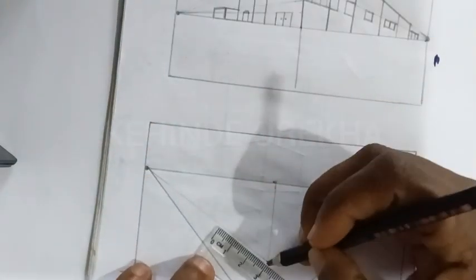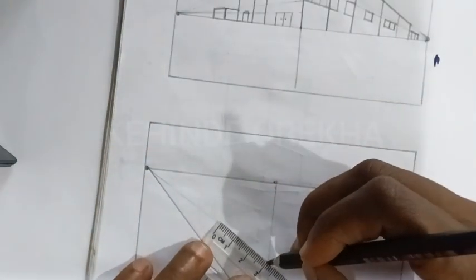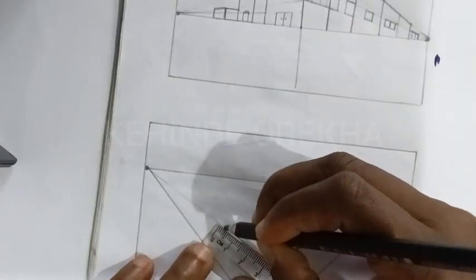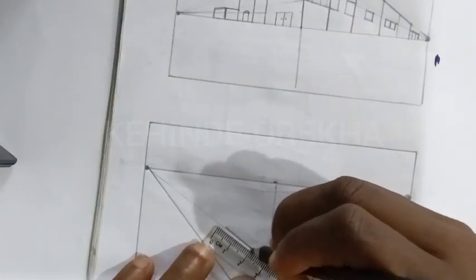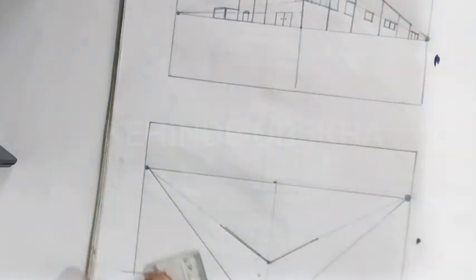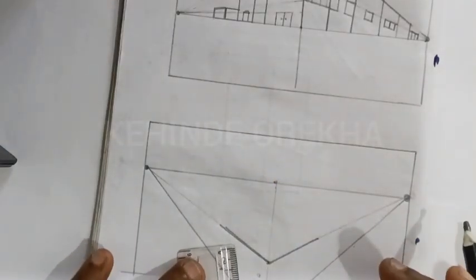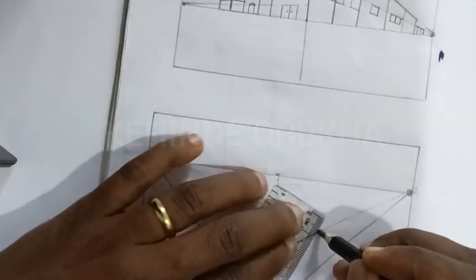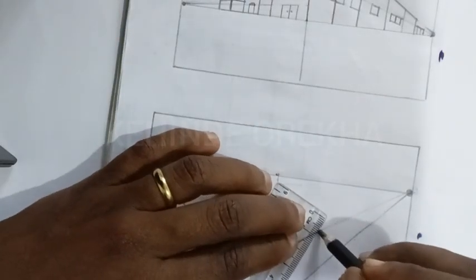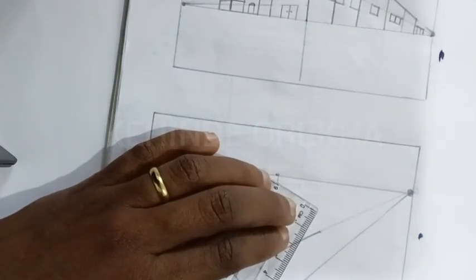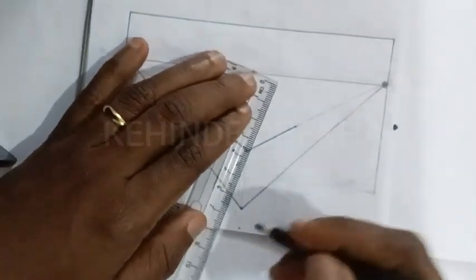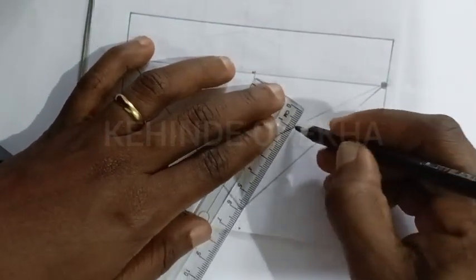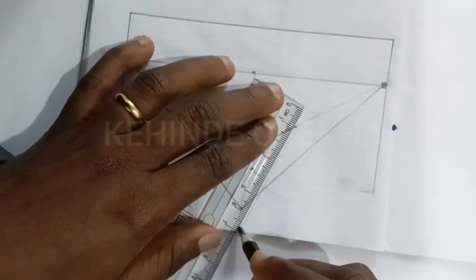So I'm using 3 cm so that I can just be accurate. So let me take a lower point, a third point, and then you join from this point up here to that point.